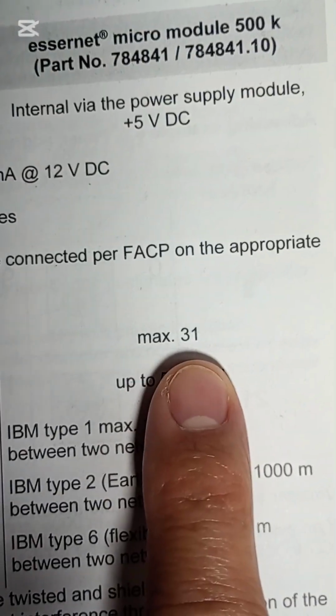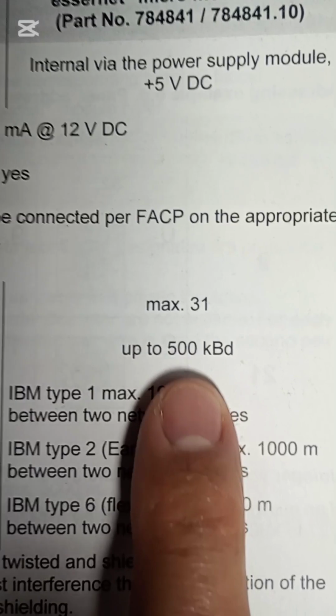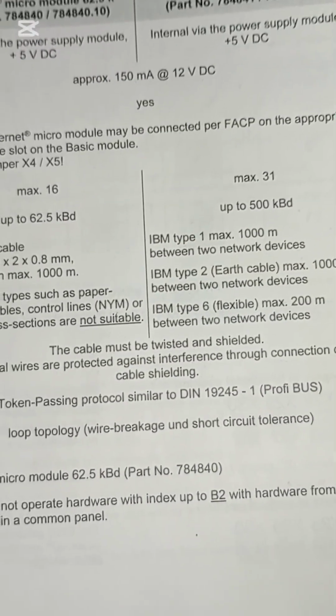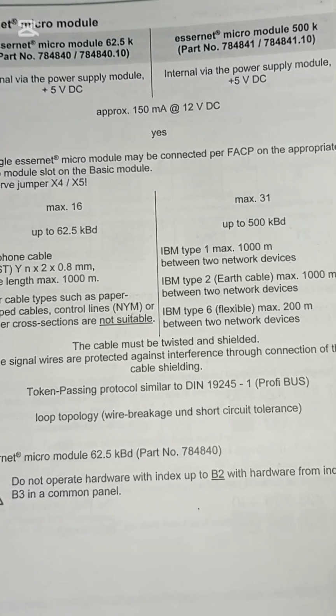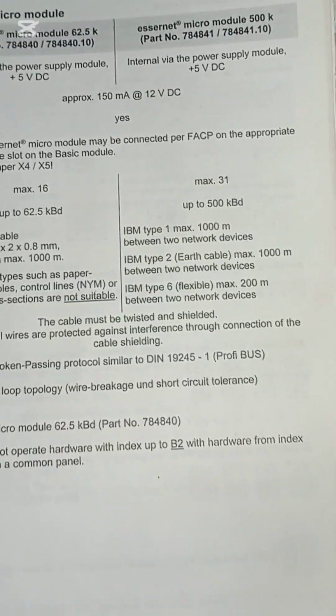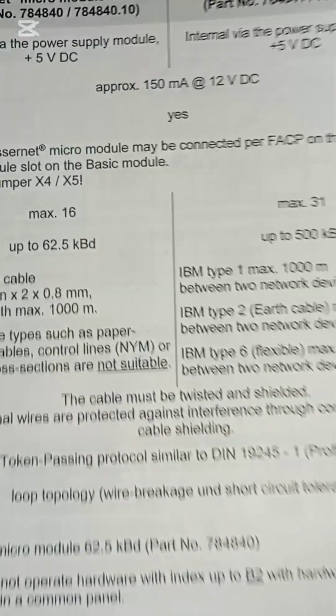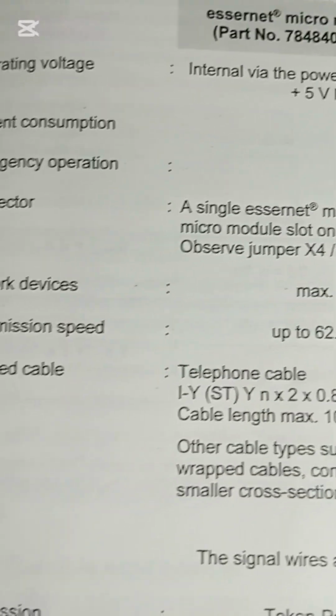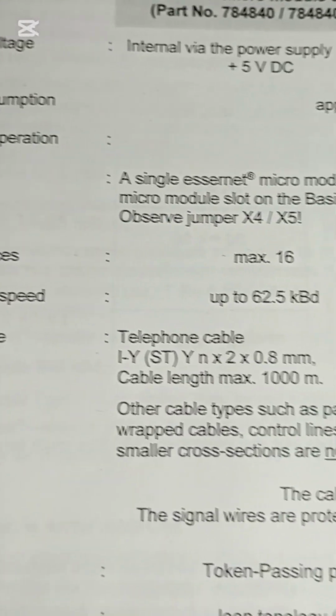So it is dependent upon the speed of the network. If you are using 62.5, a maximum of 16 control panels. If you are using 500 kbd, it is required to use a 500 kbd network interface card.